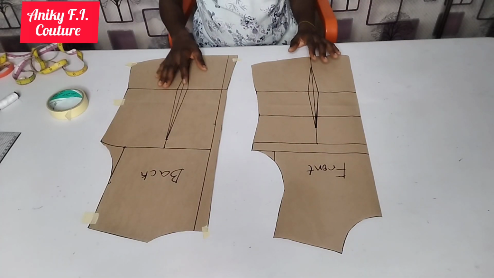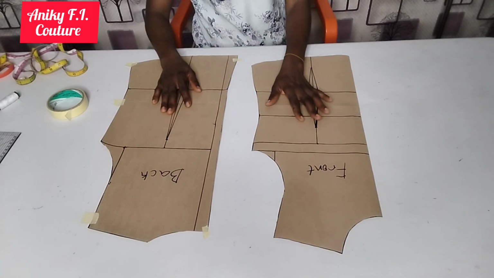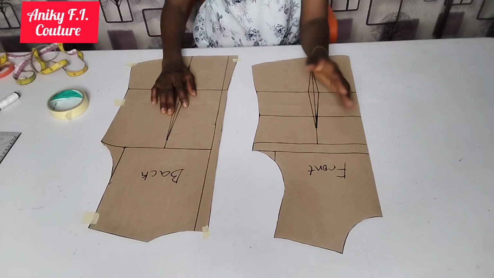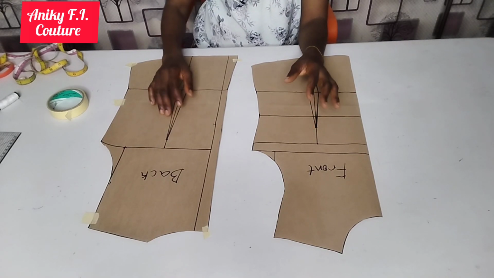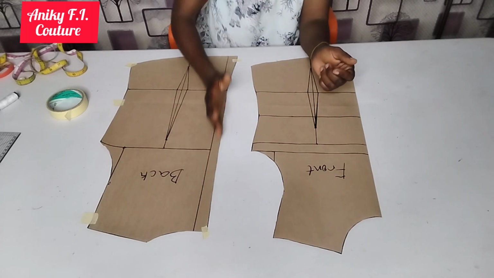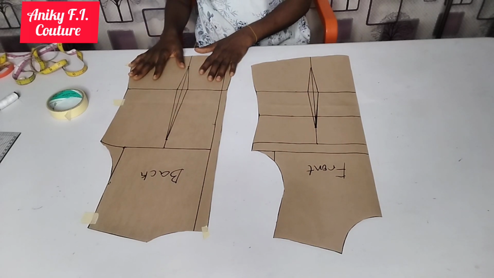Now that I'm done cutting, this is what I have for the back and this is what I have for the front part. If I want to cut it on the fabric, like I said, I'm cutting the front part on fold, while this back part is going to be 2 pieces because of the zipper side of it.